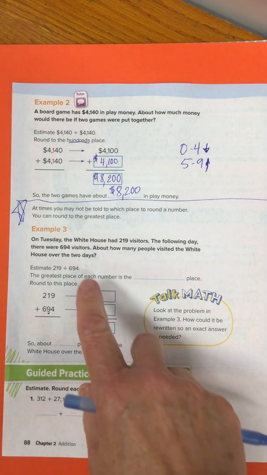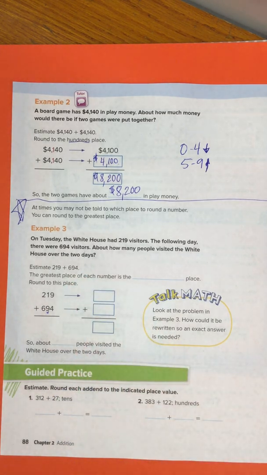So let's look at example 3. On Tuesday, the White House had 219 visitors. The following day, there were 694 visitors. About how many people visited the White House over the 2 days?